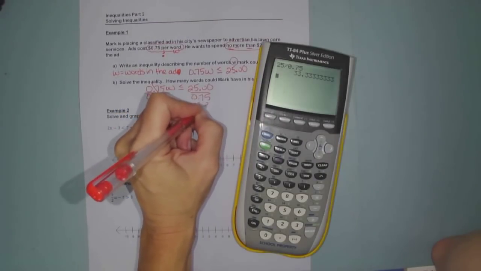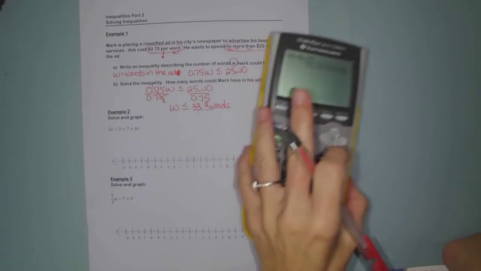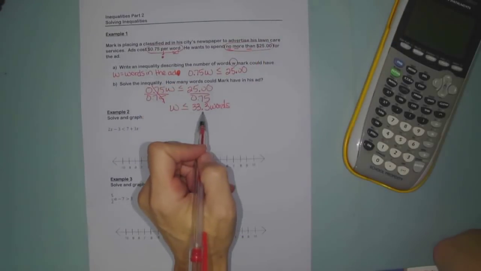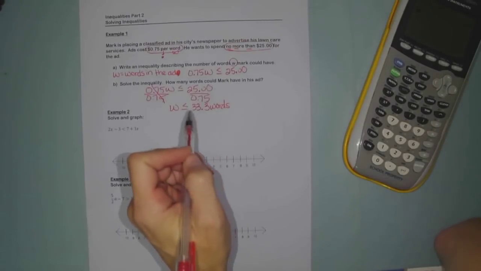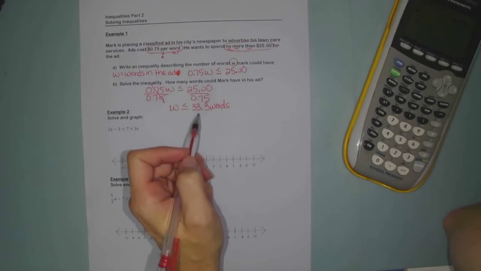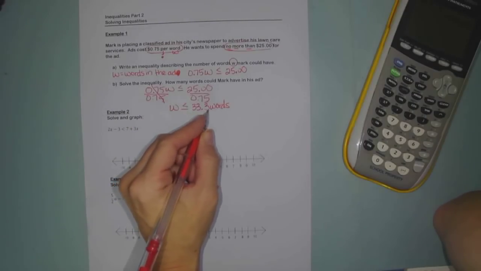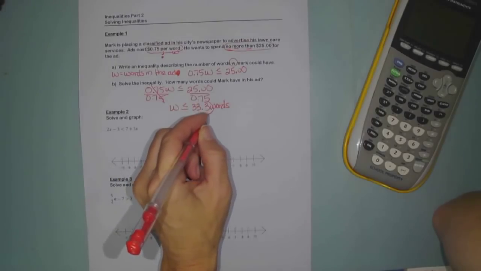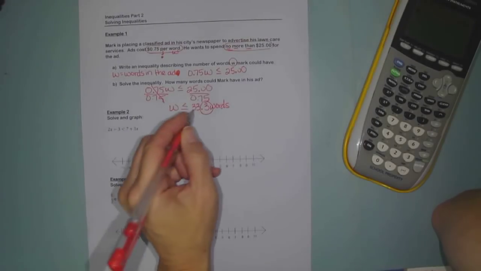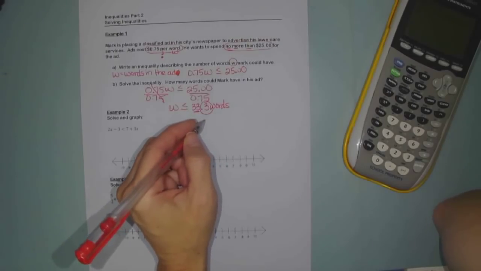Now this is where this is going to get interesting. You're never going to put an ad in a newspaper with a third of a word. So you have to be clever here. When you get a decimal in an inequality, if your words have to be less than or equal to 33 1/3 words, you're going to have to cut off the extra and bring it back down to the next integer underneath 33.3.